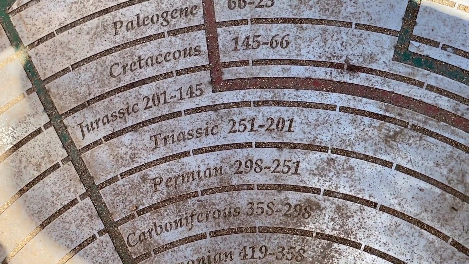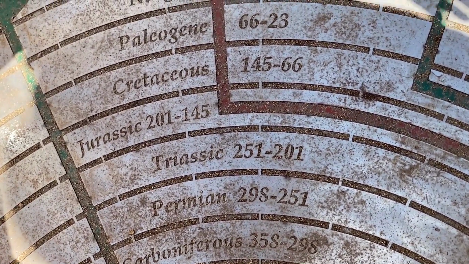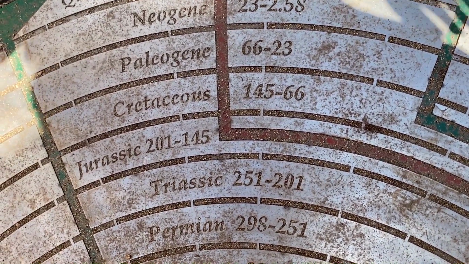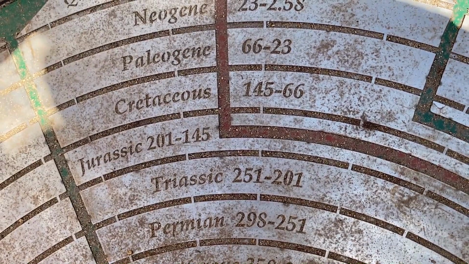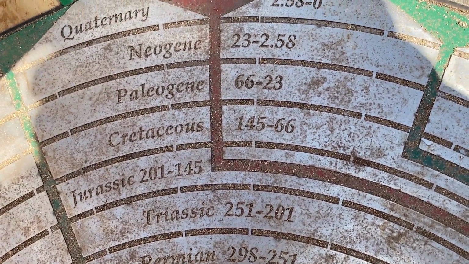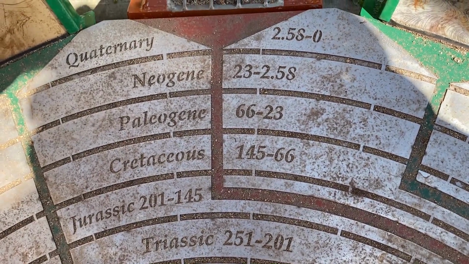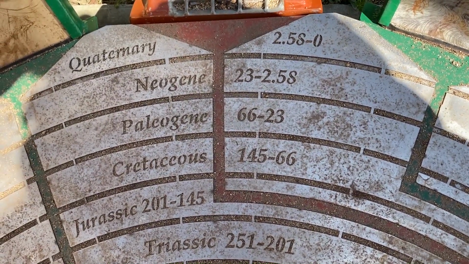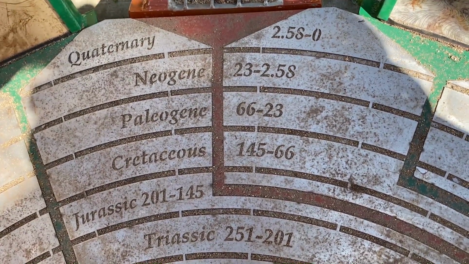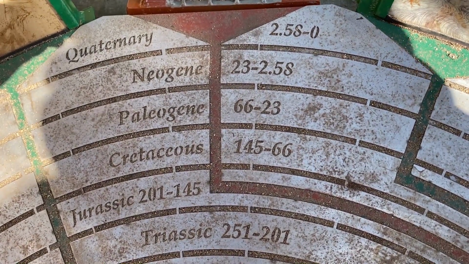And from the Permian, we move into the Triassic, and this is the beginning of the dinosaur time. So everything from the Cambrian to the Permian is Paleozoic. Triassic, Jurassic, Cretaceous is known as the Mesozoic, and that's all the time of the dinosaurs. At the end of the Cretaceous, the asteroid hits the Earth, and then we move into the Paleogene, the Neogene, and the Quaternary.